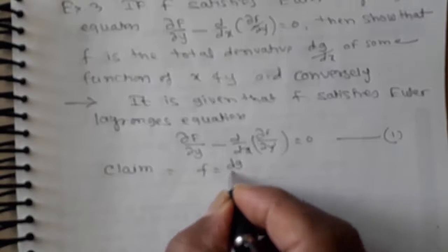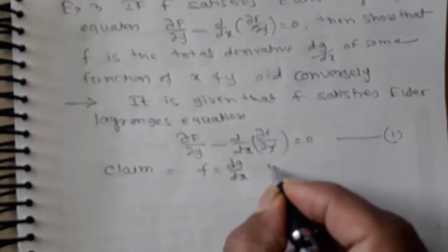We have to prove, or we claim, that f equal to dg by dx, where g is a function of x and y.